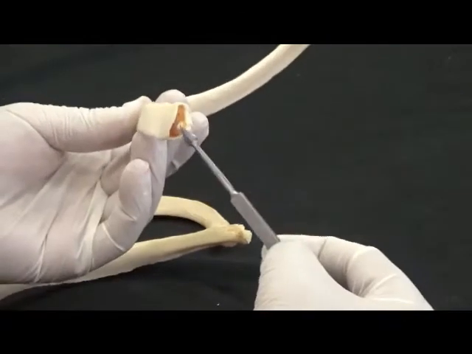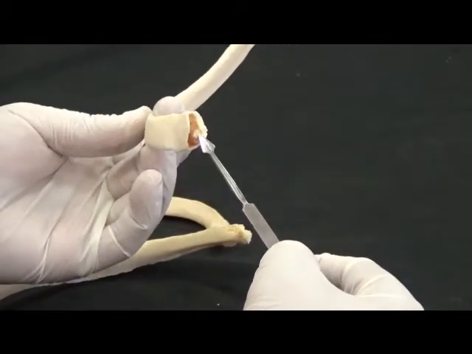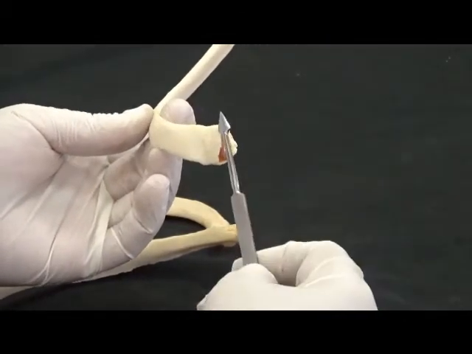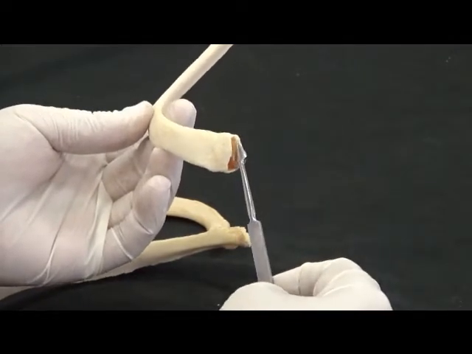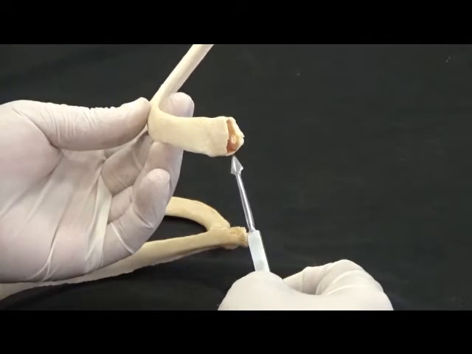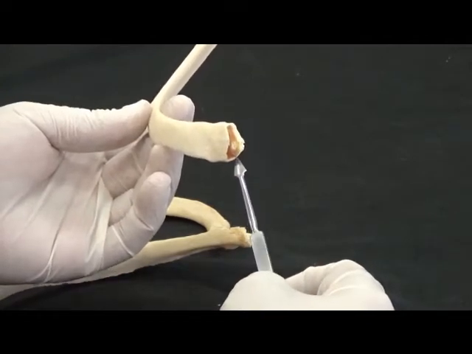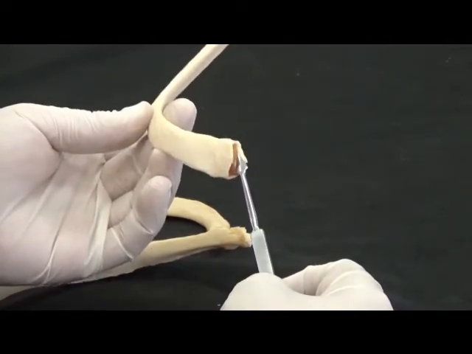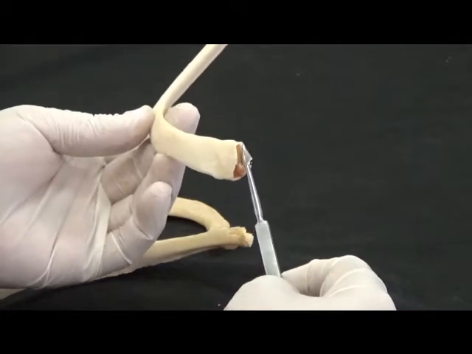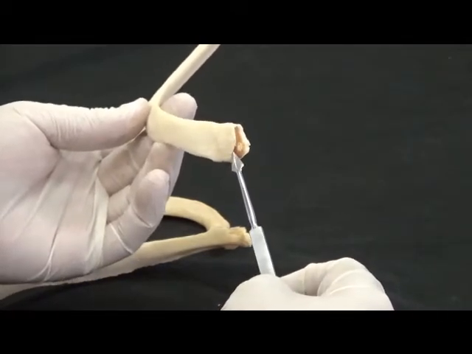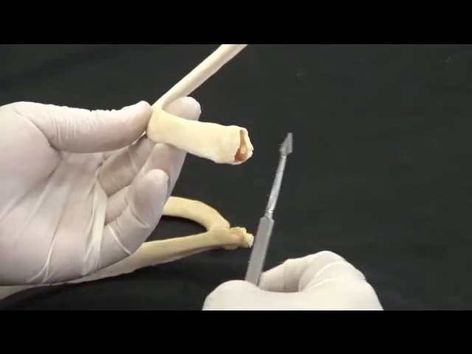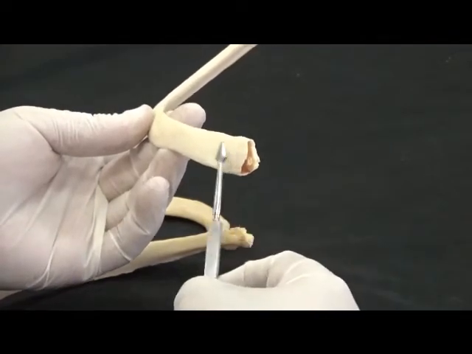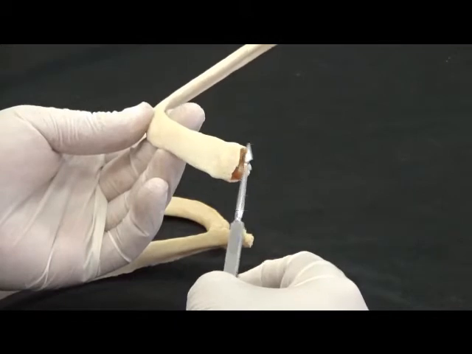The anterior end of the rib is called the costal end. It articulates with the costal cartilage at the costochondral junction, which is a primary cartilaginous joint. It does not move. The primary cartilaginous joint, the costochondral joint, is between the costal cartilage and the anterior end of the rib.